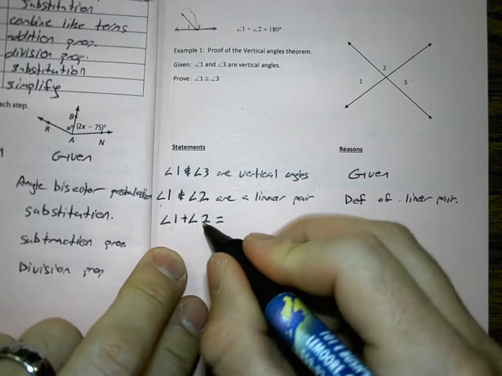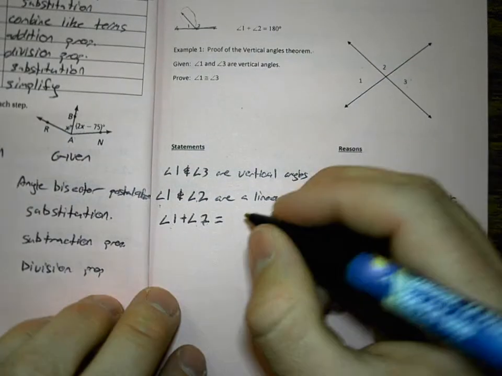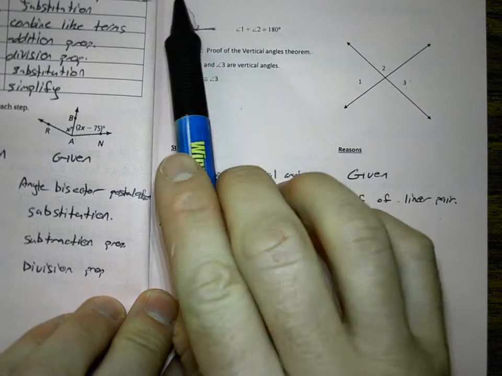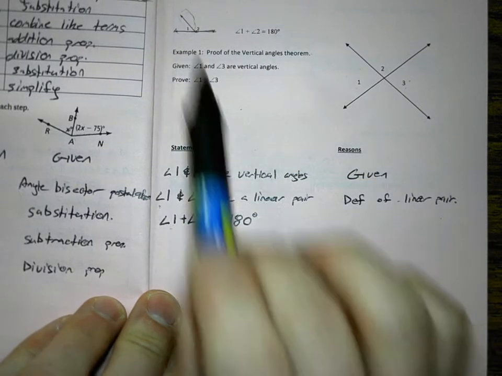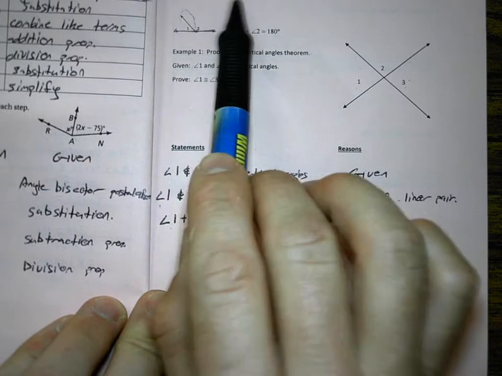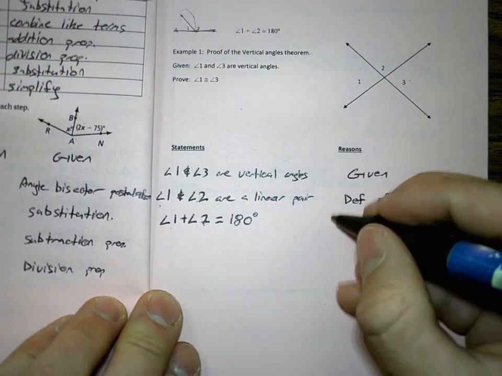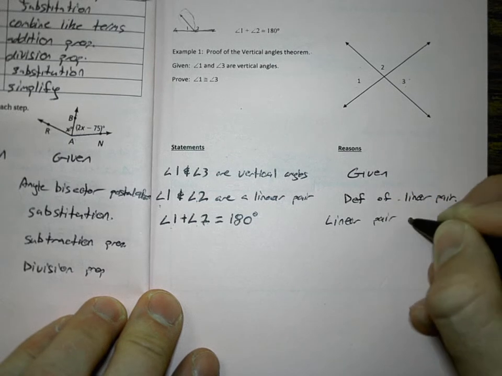So what does angle 1 and angle 2 add up to? 180. We know this because of this postulate. I know that these add up to 180 because of this postulate right there. It says right here what they do. They add up to 180. So linear pair postulate.